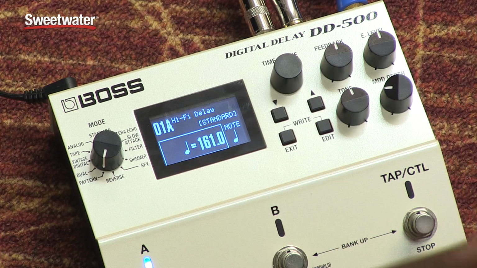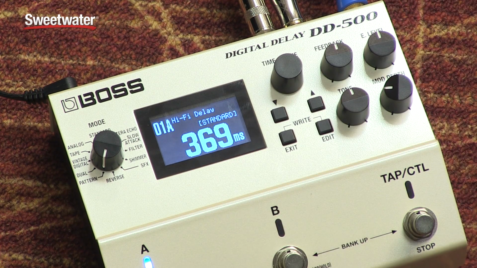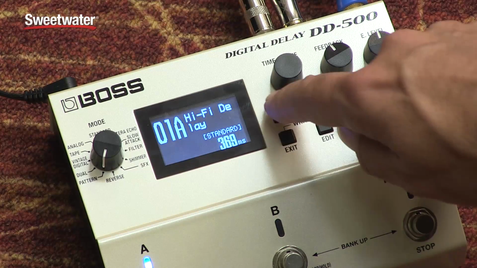If we hit the down arrow, the display will show us what's happening in terms of milliseconds. So we're at 373 milliseconds, and we can adjust that using the time value knob. If we hit the down arrow again, we'll see a display that focuses more on the preset number. This is useful if you're using this in conjunction with a MIDI device where you're scrolling through the presets remotely. Finally, if we hit the down arrow again, we can look at the main parameters for this preset.